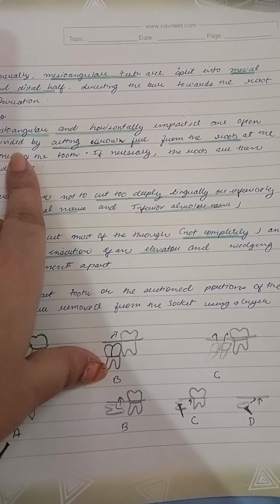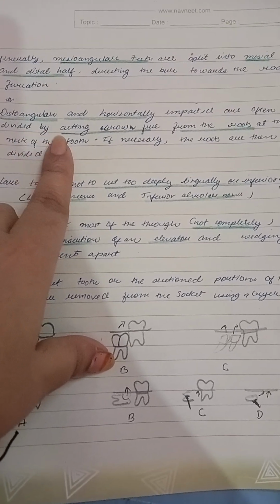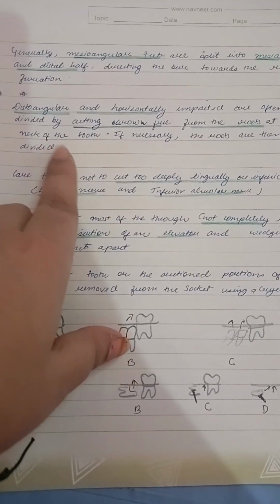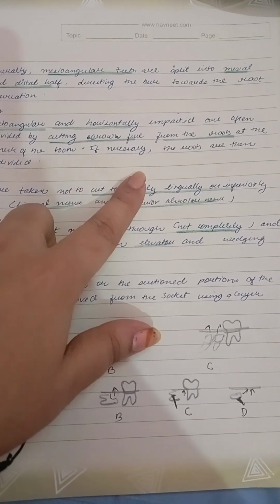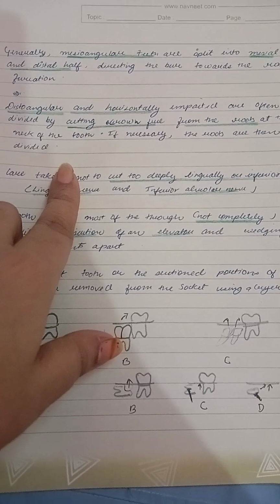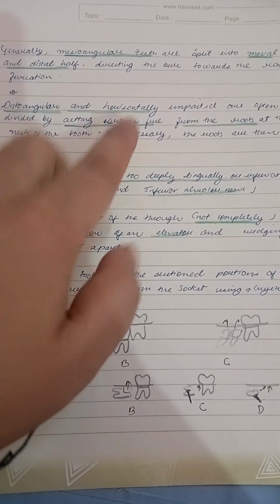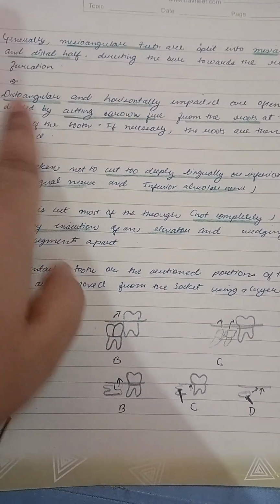Distoangular and horizontally impacted teeth are often divided by cutting the crown free from the roots at the neck of the tooth. If necessary, the roots are then divided. In distoangular and horizontally impacted teeth, we first separate the crown part, then the root.